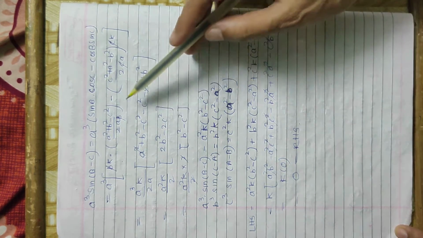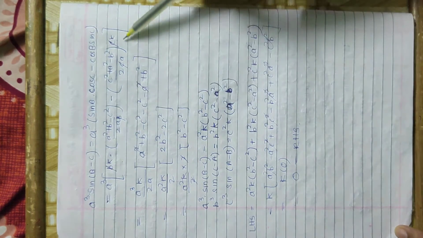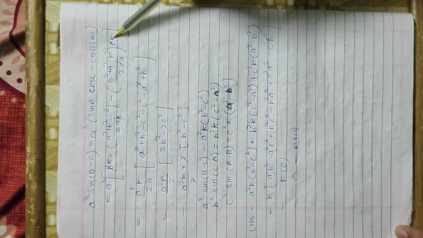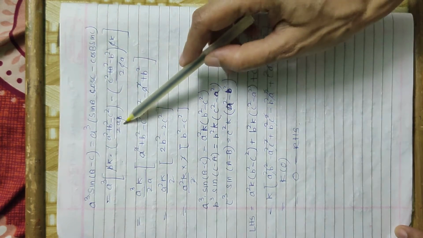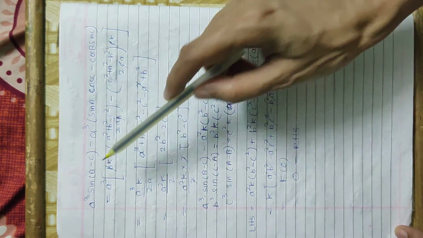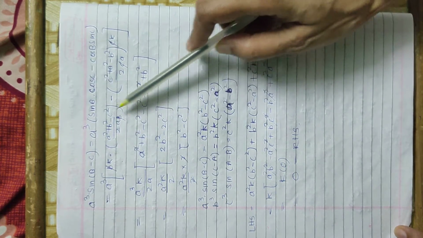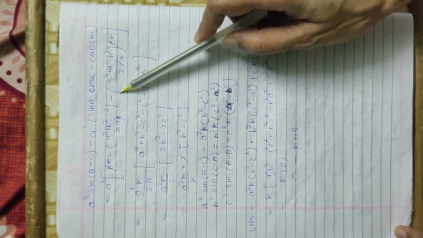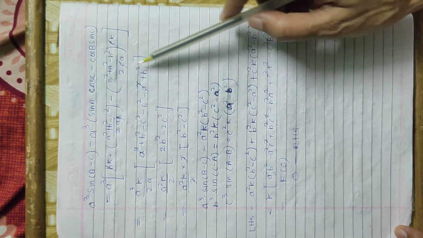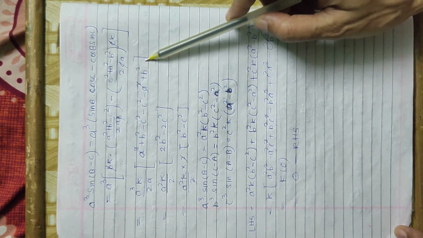Now from here we can cancel b and b, and here we can cancel c and c. Now what is common here? 1 upon 2a is common, and k is common, take it outside. So inside what remains? a square plus b square minus c square, minus c square minus, change the sign, minus a square plus b square.